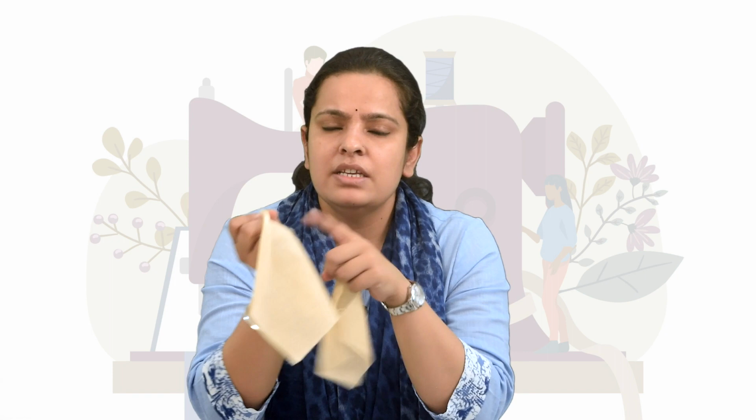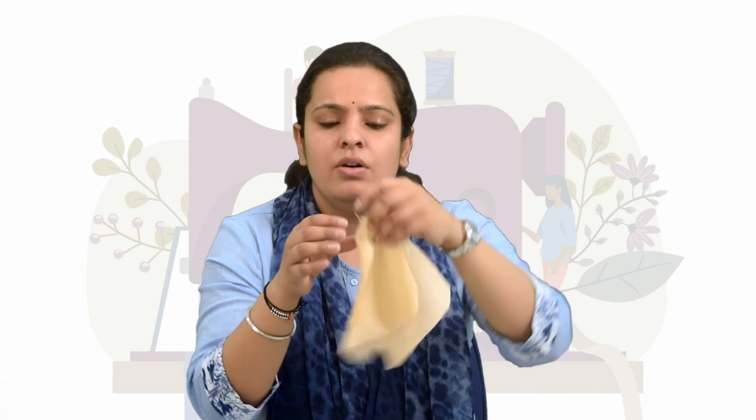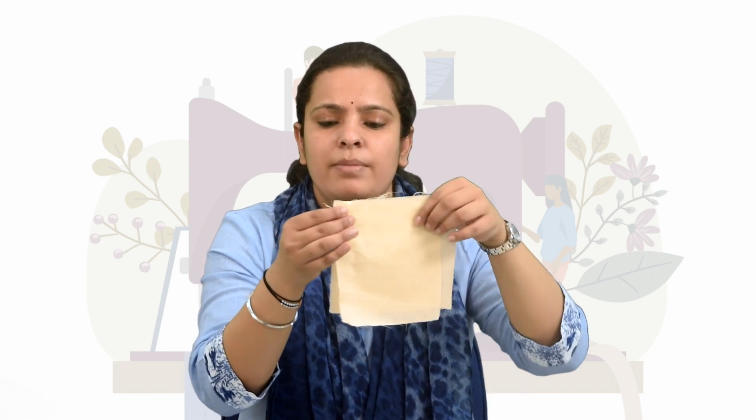Suppose this is the right part of the fabric and this is the wrong, so we keep the fabrics together with the wrong sides together, like you can see in the picture. Both of these are the right side of the fabric.